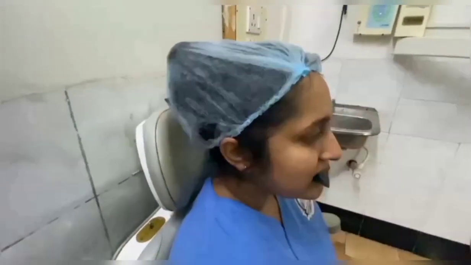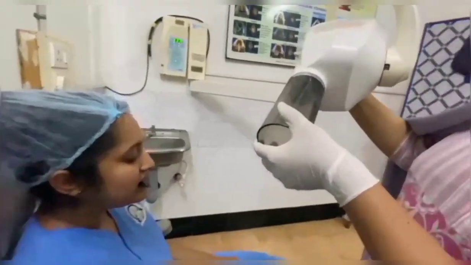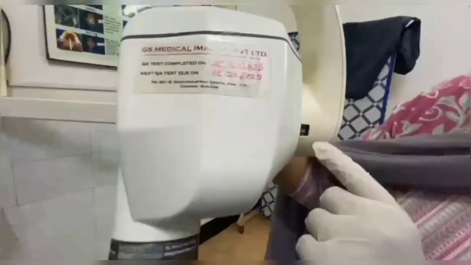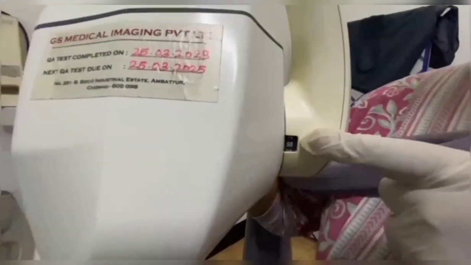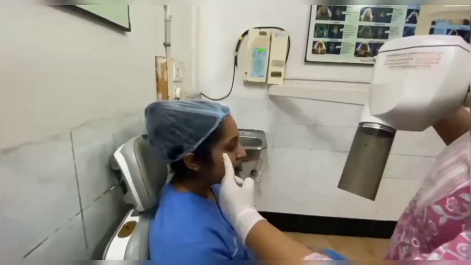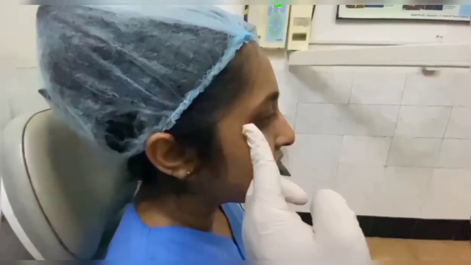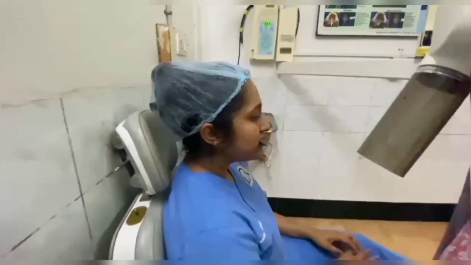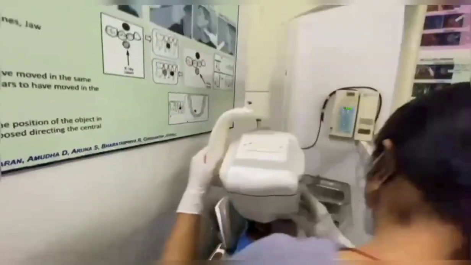The patient's head must be positioned such that the upper arch is parallel to the floor and the mid-sagittal plane is perpendicular to the floor. Then a vertical angulation of plus 60 degrees has to be given. The PID is positioned in such a way that the central ray is projected to a point 2 cm below the lateral canthus of the eye.